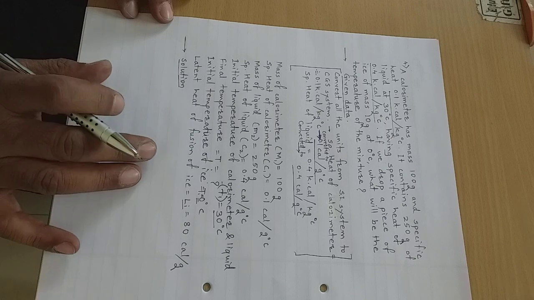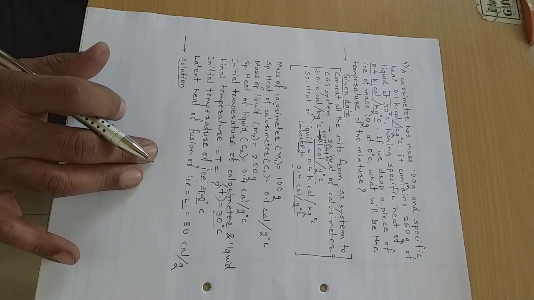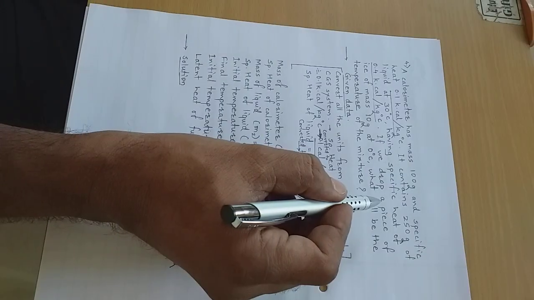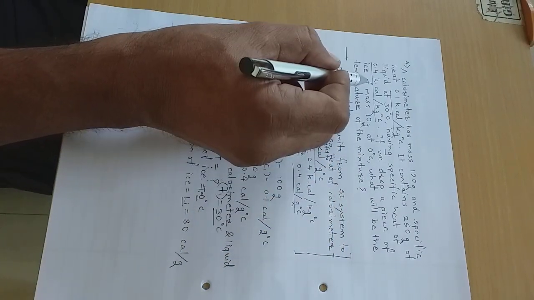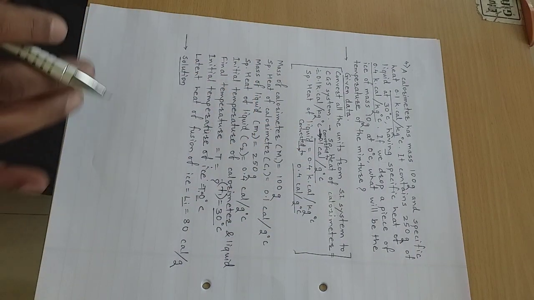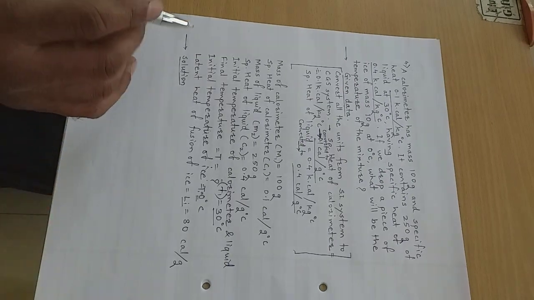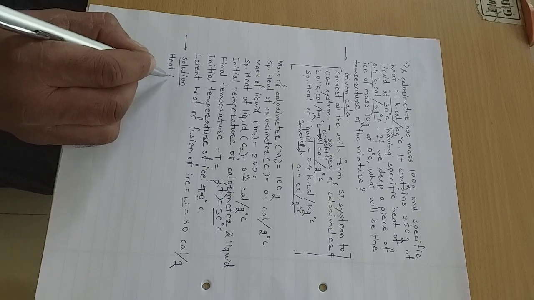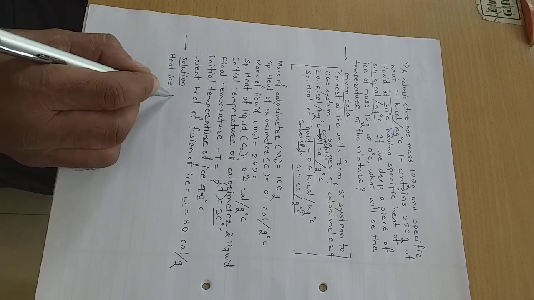In this numerical example, first of all we have to consider the heat lost by the hot objects and heat gained by the cold object, that means the ice. We have to compare this and then we will be able to find out the final temperature. Therefore, first of all we will consider the heat lost by the calorimeter.